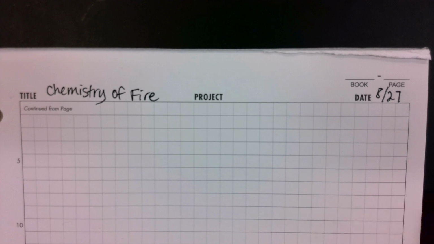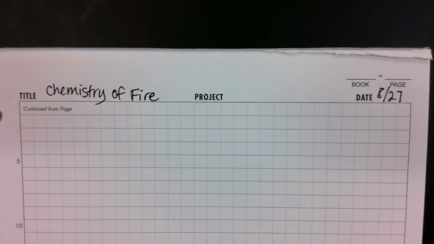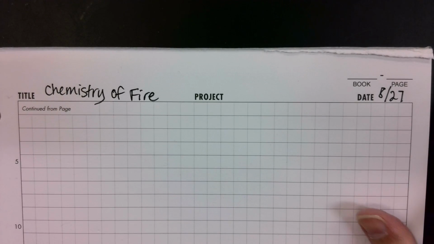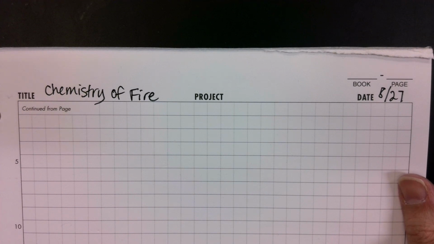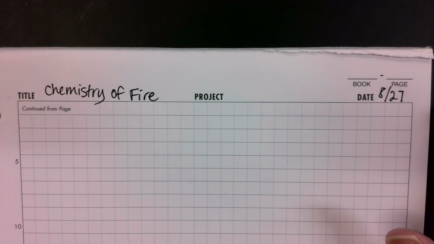Oh, and by the way, you always do your lab in ink. So go ahead and switch to an ink pen now. Okay, and the reason why we do it in ink is that you wouldn't erase any of your observations.